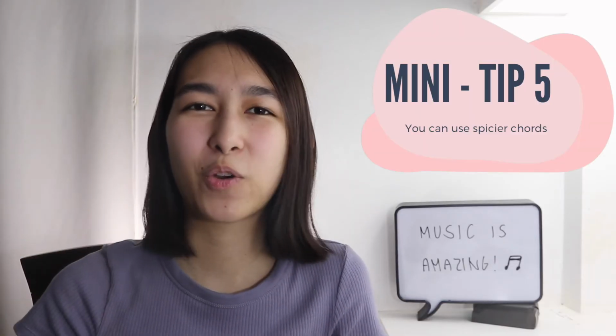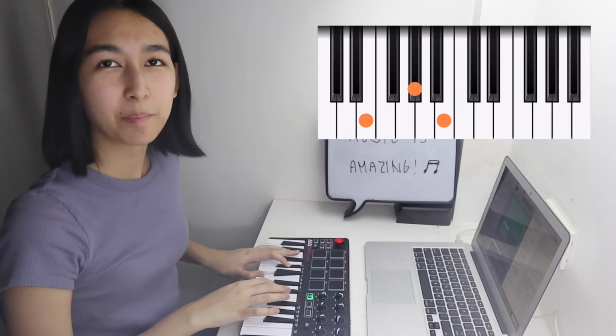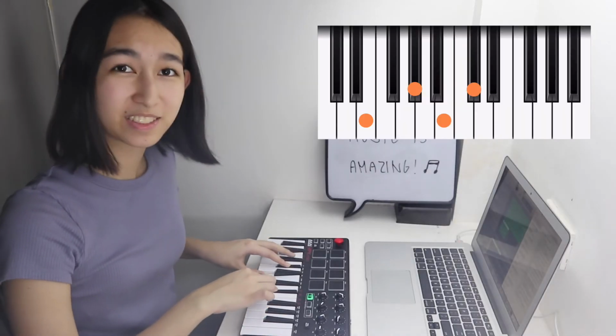Mini tip number 5. You can use spicier chords. Even in this list, you aren't limited to only major or minor chords. You can use 7th chords, dominant 7th chords, suspended chords, add 9 chords, and so many other chords. But I won't get into this now. For now though, you can, if you want, add those 7th chords in your progressions for some spice. Just use the same logic or the same rules as I mentioned earlier and discussed with picking the chords. And they're listed right here beside the major and minor counterparts. This is an E, but this is an E major 7. Sounds spicier, right?